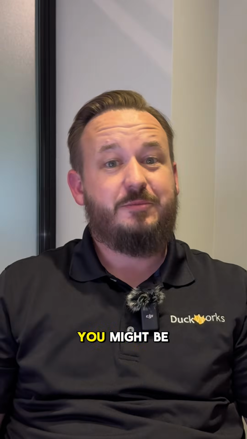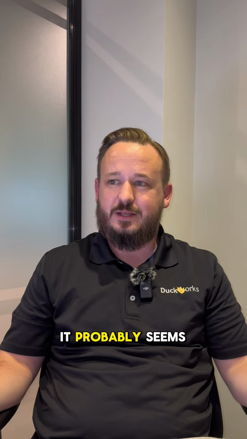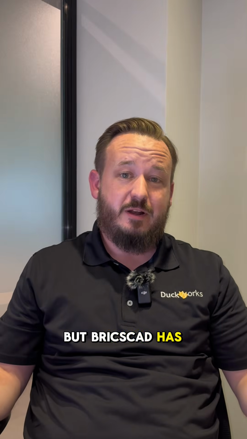So you've probably heard Microvellum is switching to BricsCAD. And if you're a current customer, you might be panicking a little bit. If you've never heard of BricsCAD, it probably seems pretty scary and ridiculous. And there are definitely pros and cons to the switch, and there are some things that are different, but BricsCAD has been around for a long time.